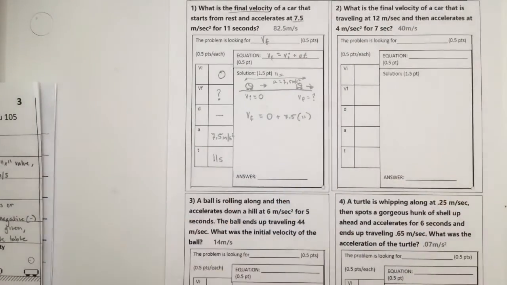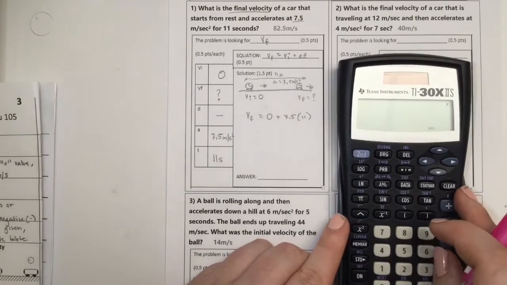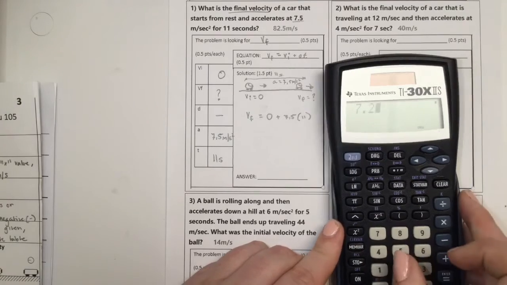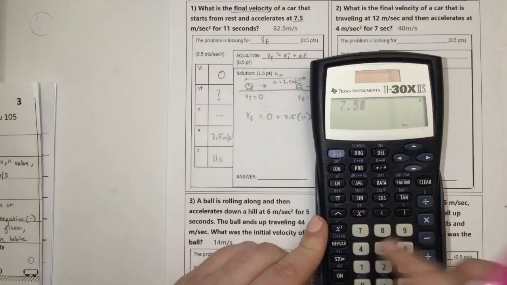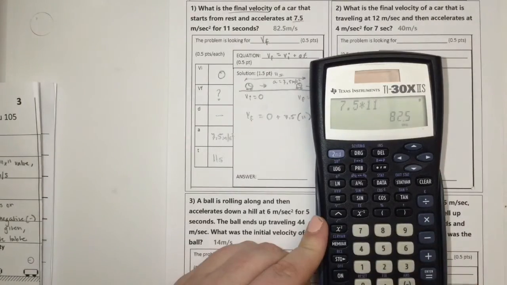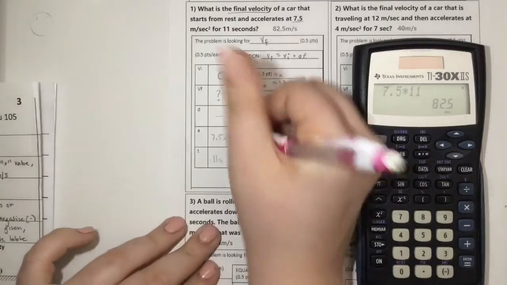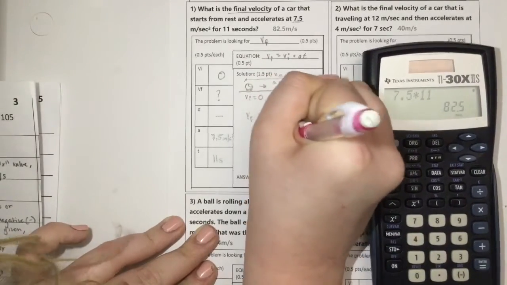All right, if we get out our calculator, and calculate that quickly, we have 7.5 times 11, which is 82.5, and so 82.5 plus 0 is 82.5. So the final velocity equals 82.5.